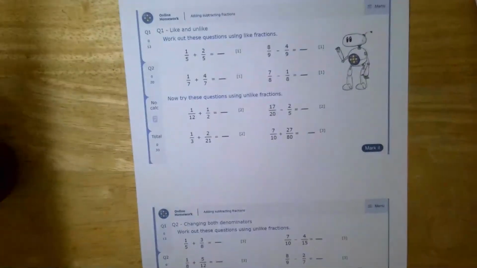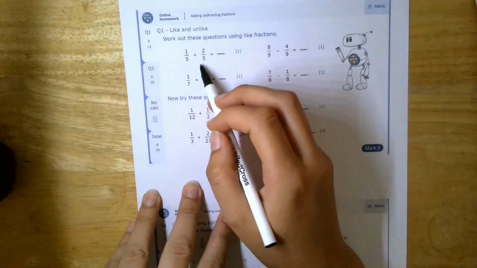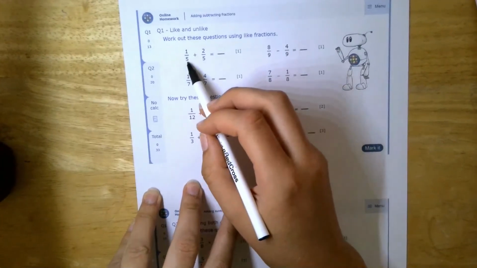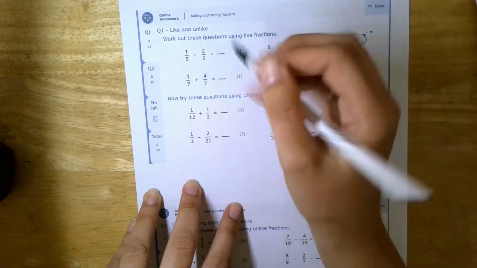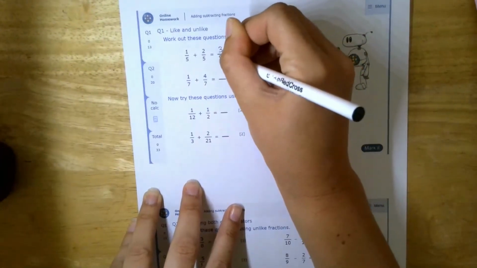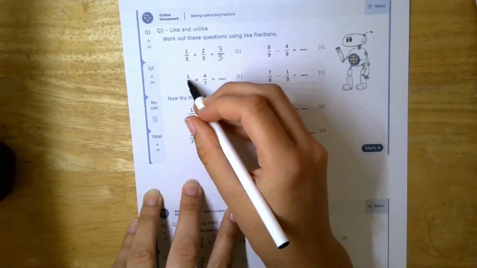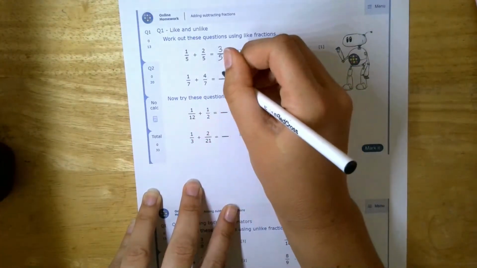So the first 4 calculations are really nice and easy because they've all got the same denominators. So it's basically saying I've got 1 of these type of fractions and I'm adding another 2 of the same type of fractions. So I've got 3 of that type of fraction. Same here, 1 of 7ths, add another 4 7ths, gives me 5 7ths.